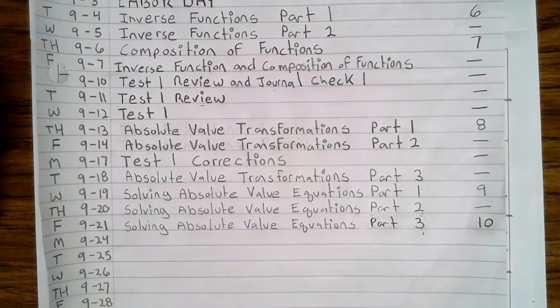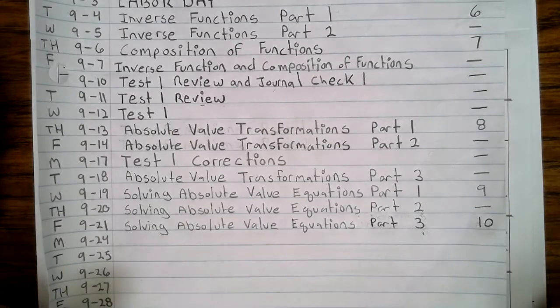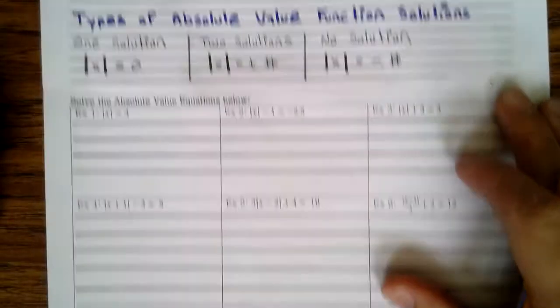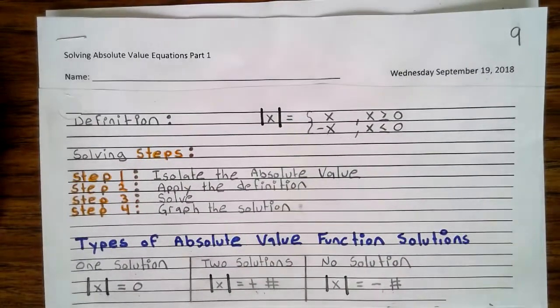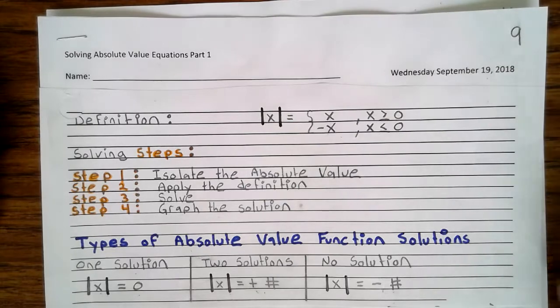Okay, so if you would update your table of contents. All right, now your table of contents are updated. Let's take a look at our notes. All right. So this is going to be on page 9. This is going to go in your journal binder. Solving absolute value equations, part 1.